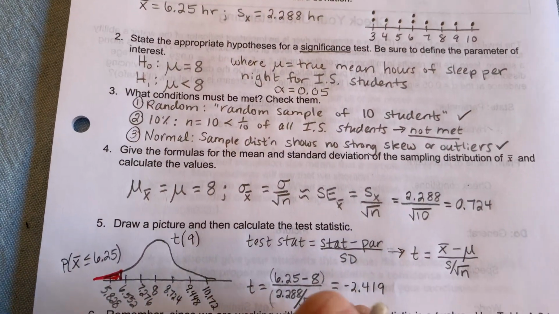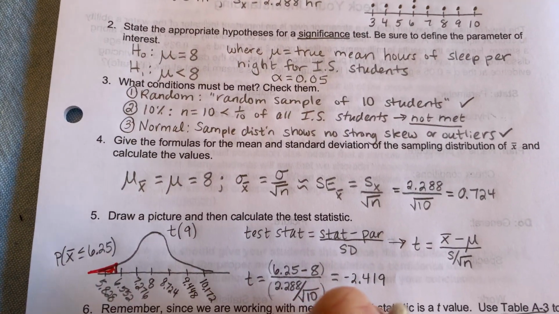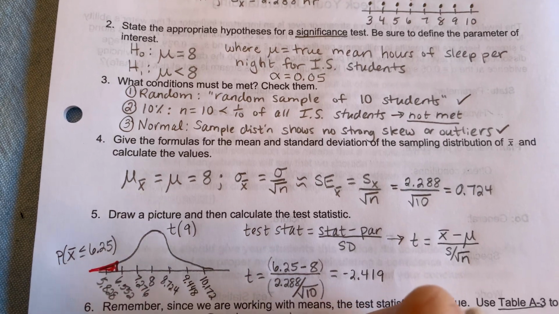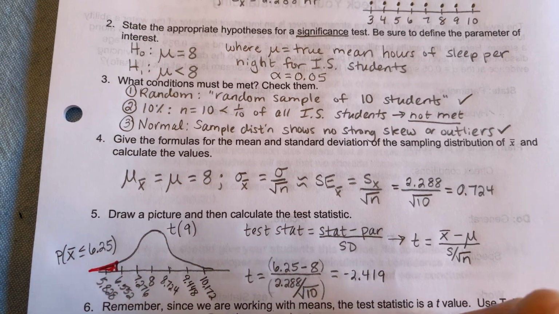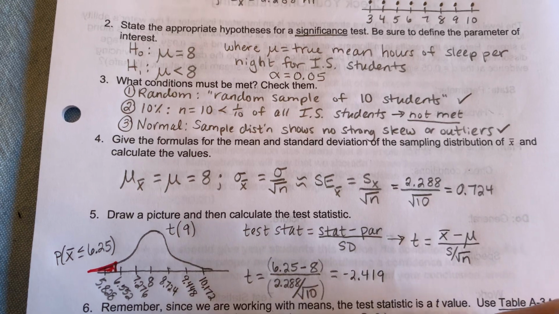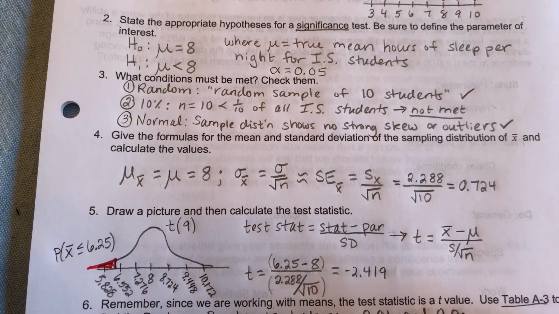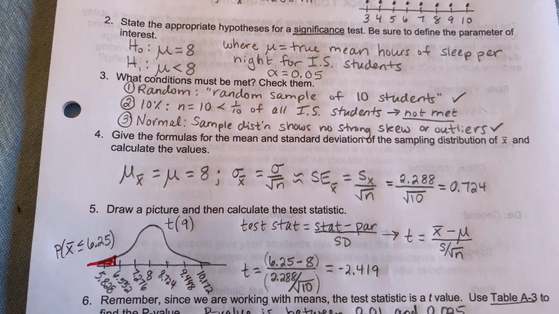Okay, so that tells us that my p-value is between 0.01 and 0.025. Now, not super specific.